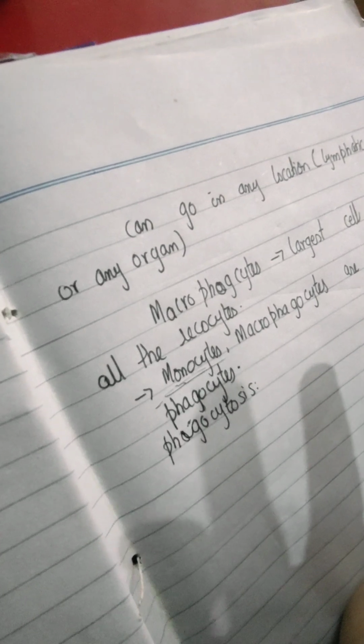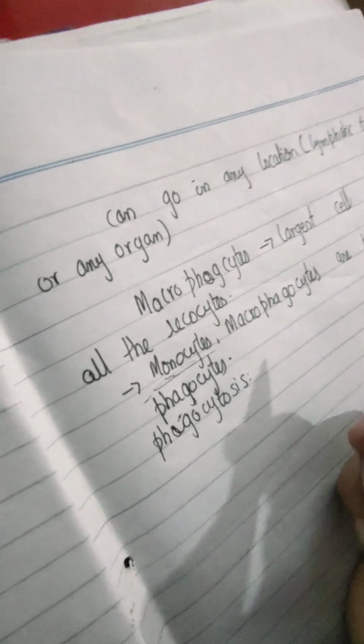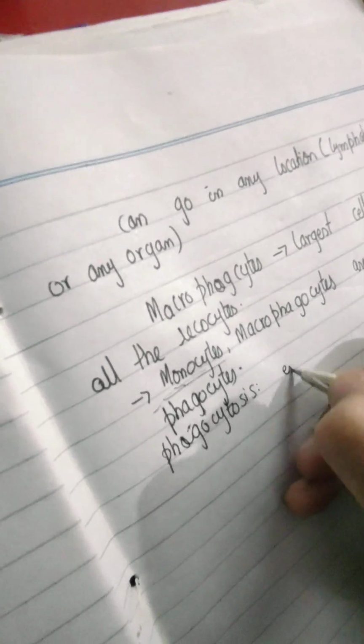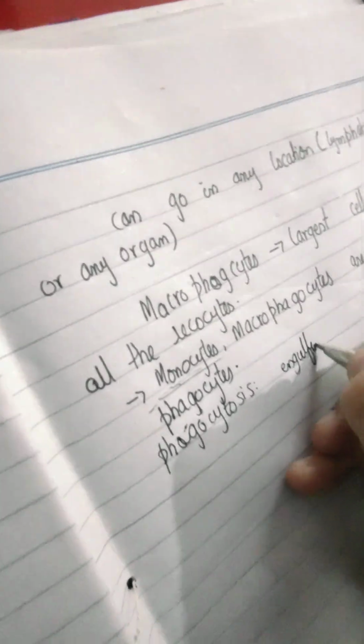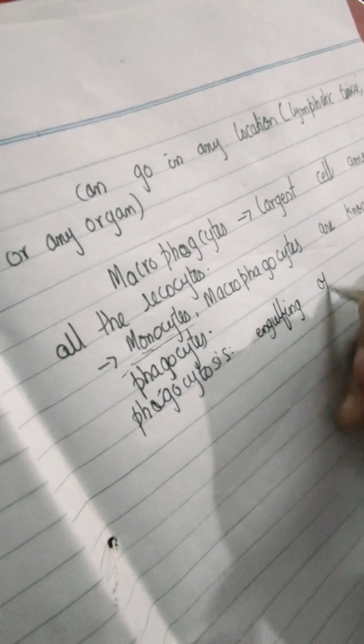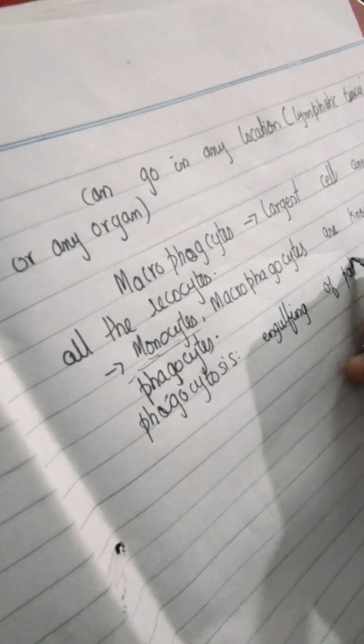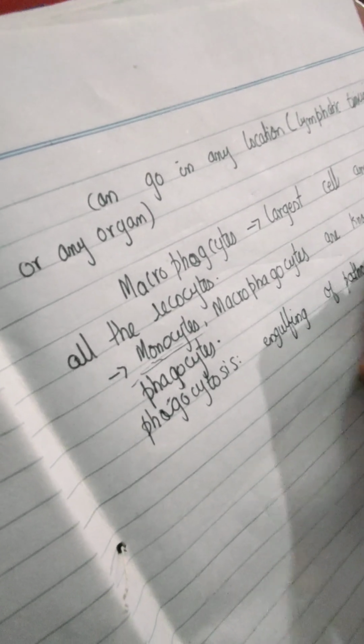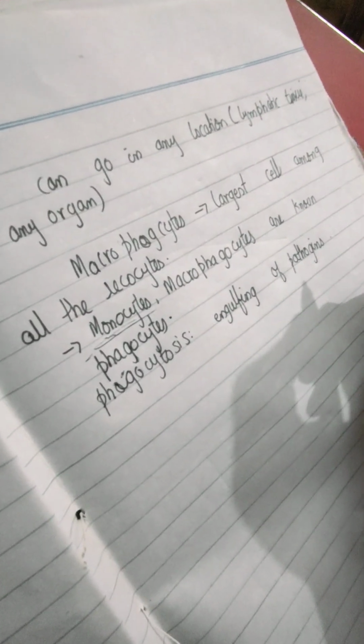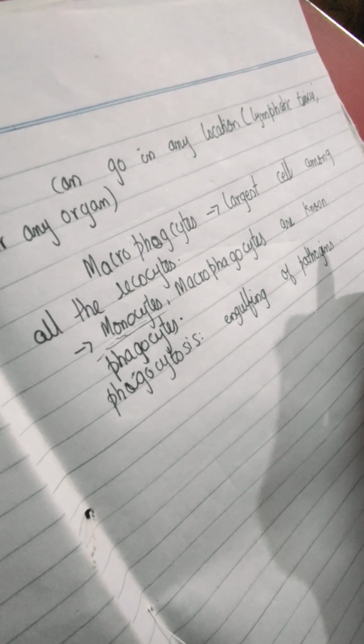Phagocytosis is the process of engulfing pathogens. Okay, engulfing of pathogens. So phagocytes, I hope that is clear.